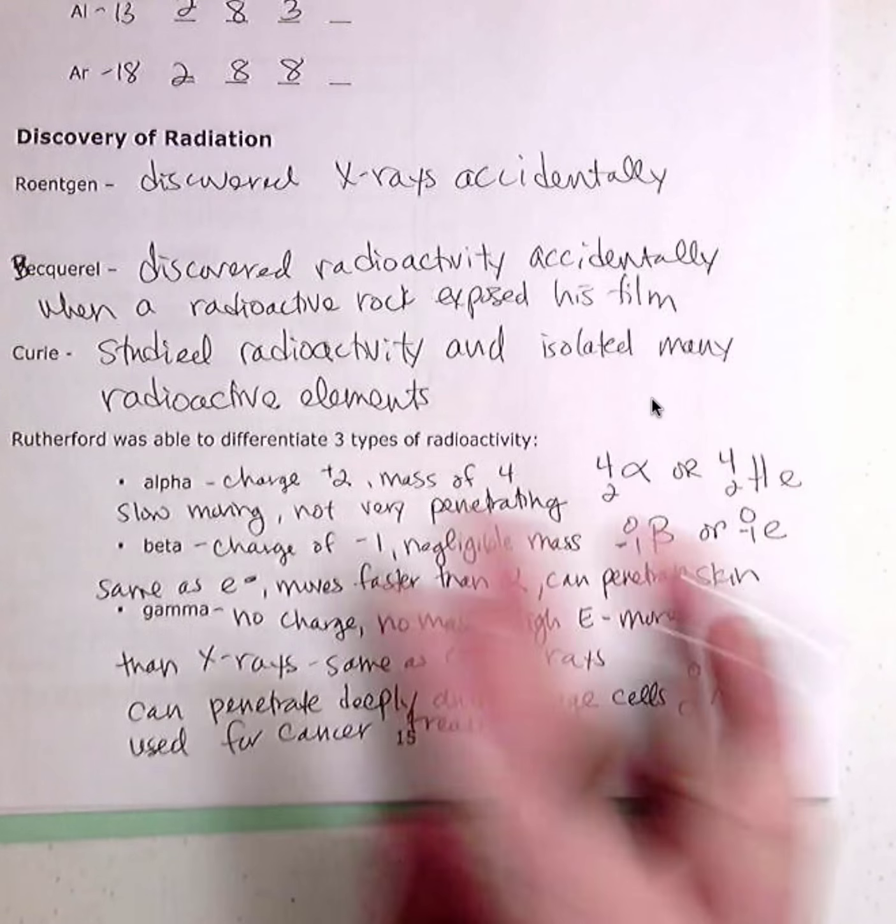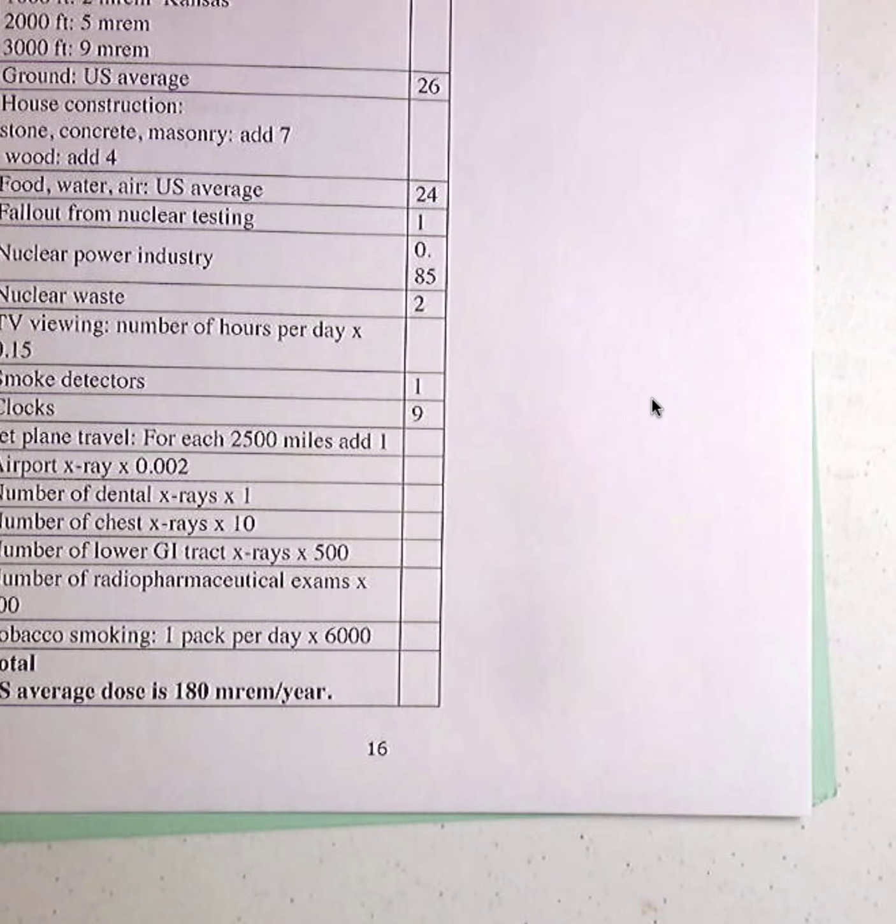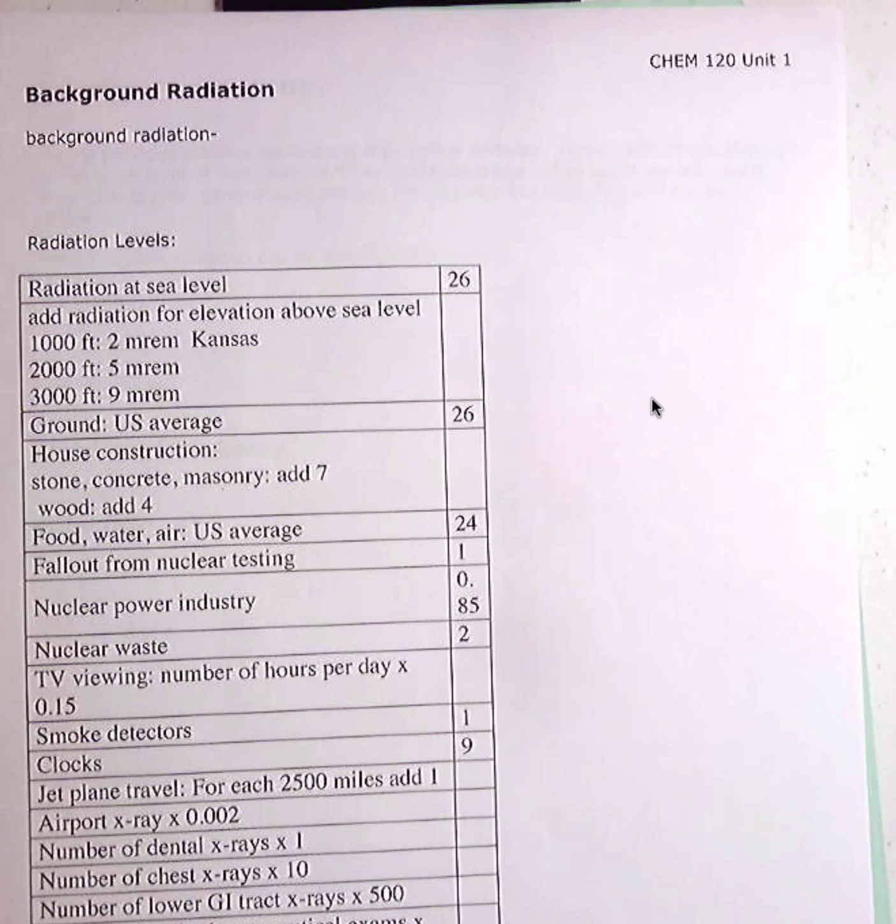Okay, so that brings us to background radiation. So we are all exposed to small amounts of radiation every day from natural sources such as rocks, water, air, sunlight, as well as man-made sources such as TV sets and X-ray machines. The amount of radiation is very small, and most of your exposure is from the materials making up the concrete in buildings.